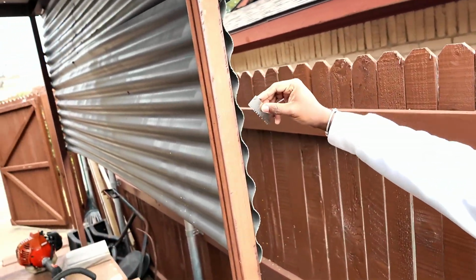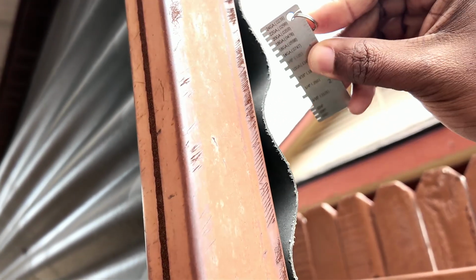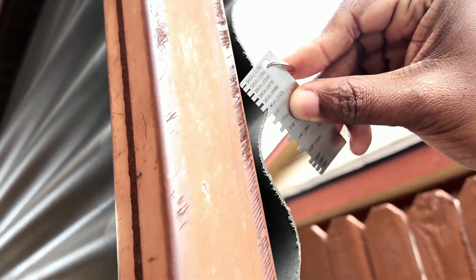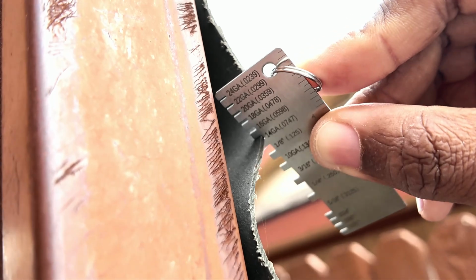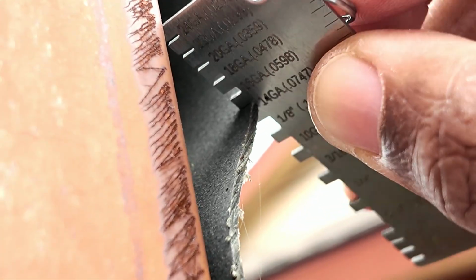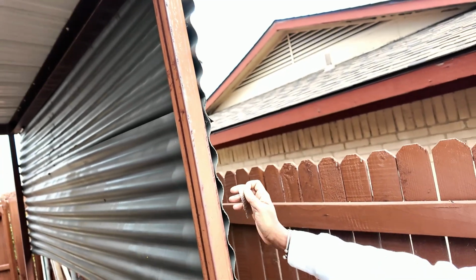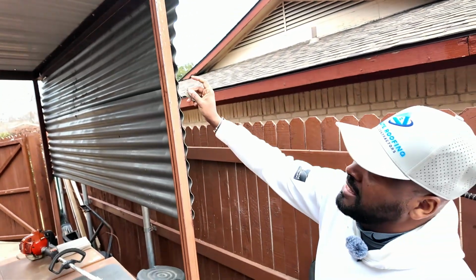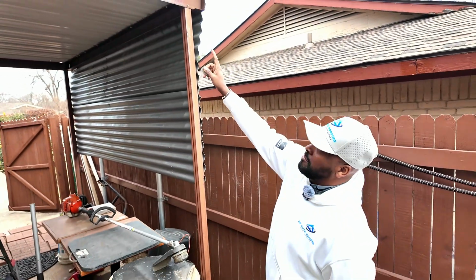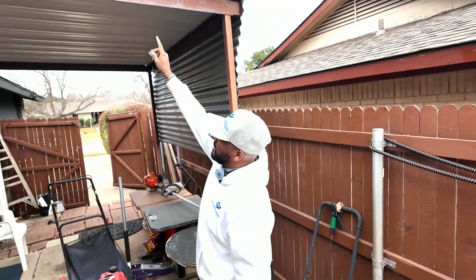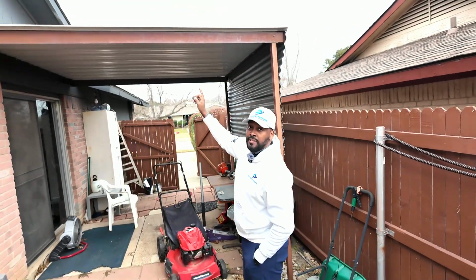So I'm just going to use the teeth here to figure out where it fits. It's a little tight. It's probably going to be right here. This is going to be a 14 gauge, okay? So the first question I have to ask myself is, is this dented? Is it metal? If so, what's the gauge? And then I'm going to have a slightly different one up here. I would use my ladder to get up there to measure that one as well, okay?